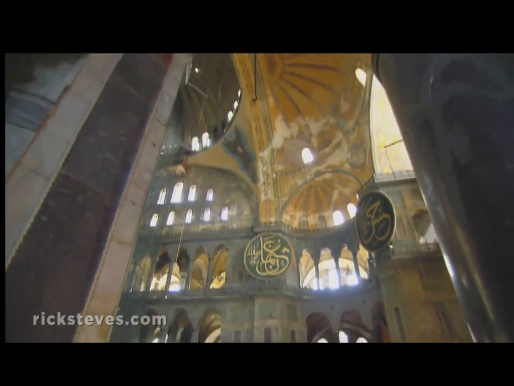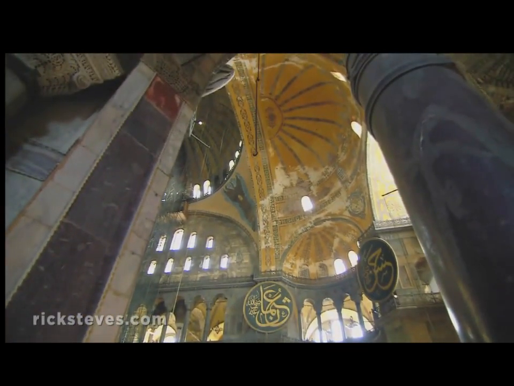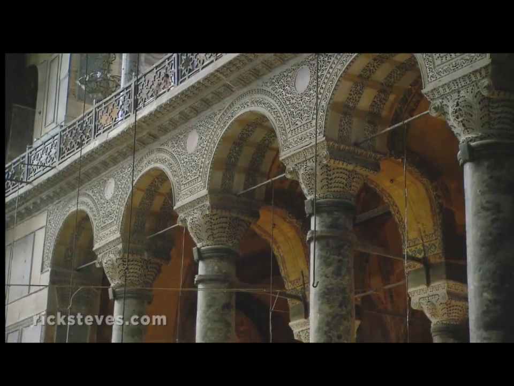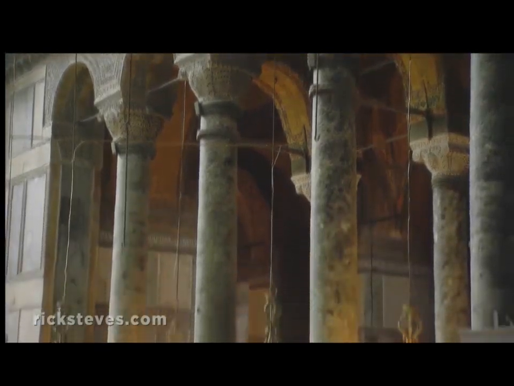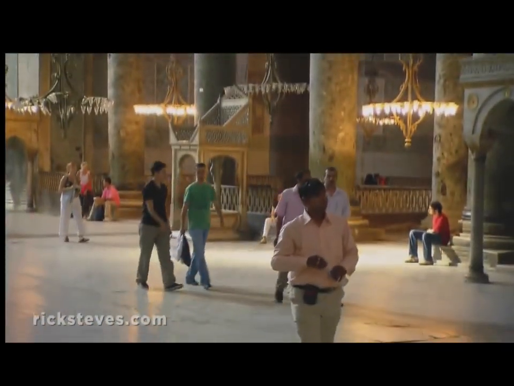Hagia Sophia, which marks the high point of Byzantine architecture, is the pinnacle of that society's 6th century glory days. This church was completed in 537, just about when Europe was entering its Dark Ages. For 4 centuries after that, Christians in Europe looked to Constantinople as the leading city in Christendom, and this was its leading church.